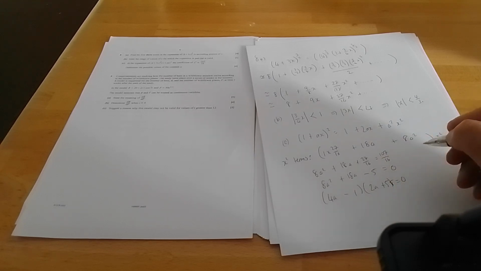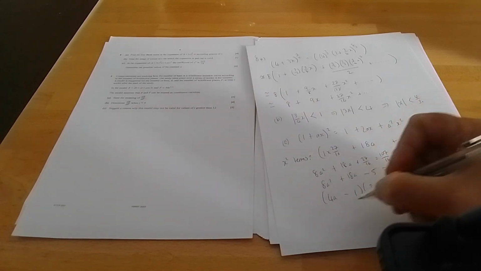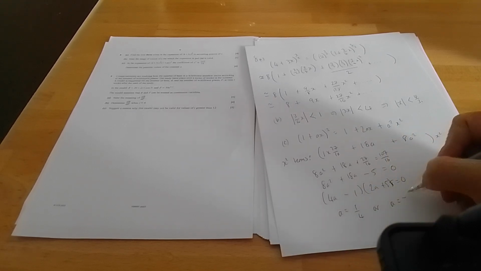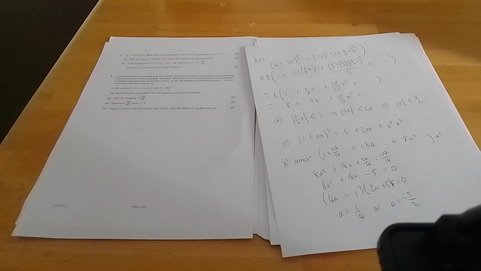So now we can see the possible values of a: a is equal to a quarter, or a is equal to minus 5 over 2. And that completes question 8.